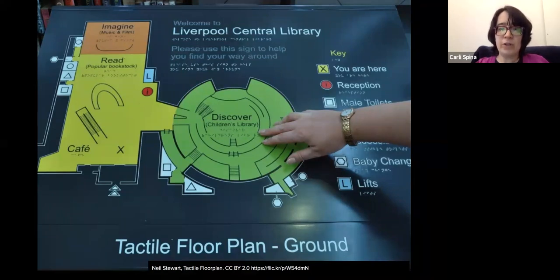So they have the full gamut of different ways that they could convey this information. And in fact, you might even be able to think of other ways you could add even more access. So if you were in a bilingual community, perhaps you might add another language as well. Or you might have this be something that was available both digitally and also in a sign like this in a library.